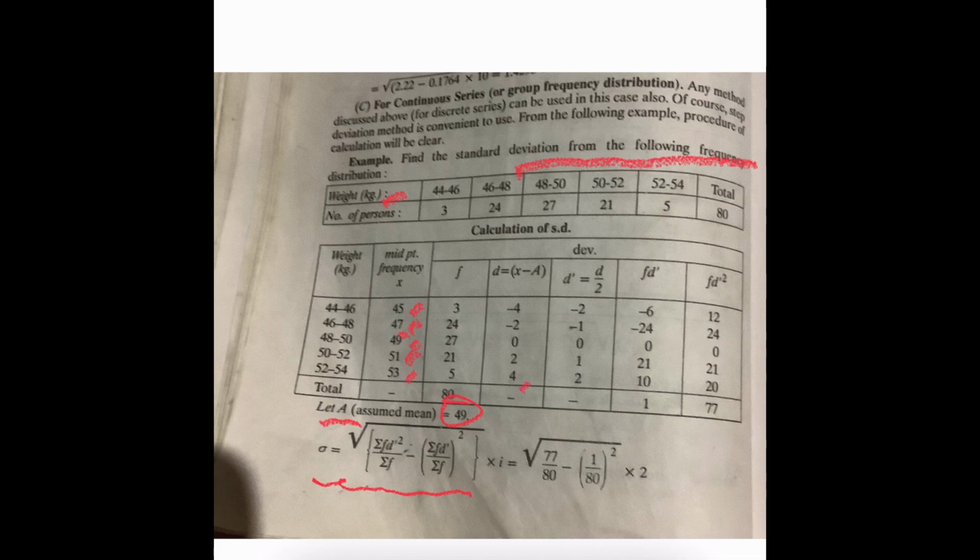D dash is equal to d divided by I. You all know that. D divided by I. I is 2, 44, 46. Common factor is 2. When you divide d by I, that's 2, it will be d dash. So minus 4 divided by 2 is minus 2. Minus 2 divided by 2 is minus 1. Likewise, you have to find d dash.